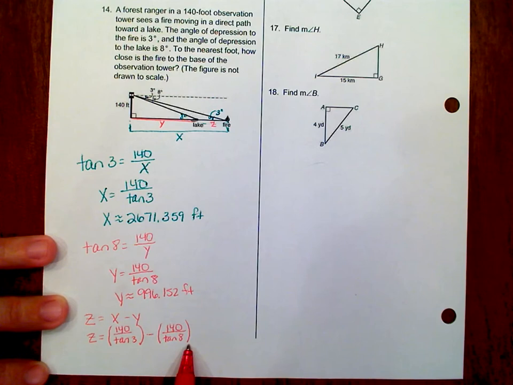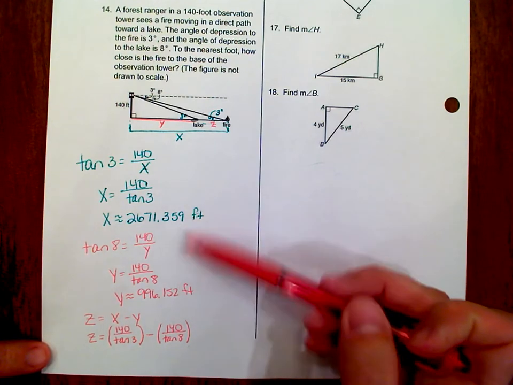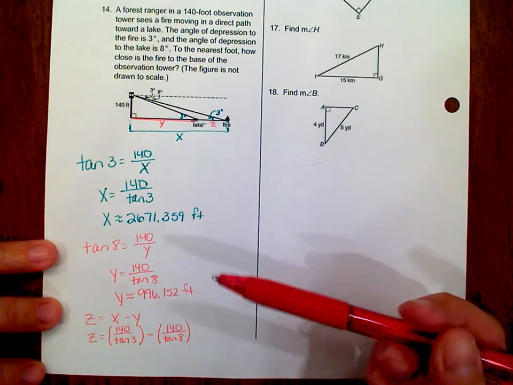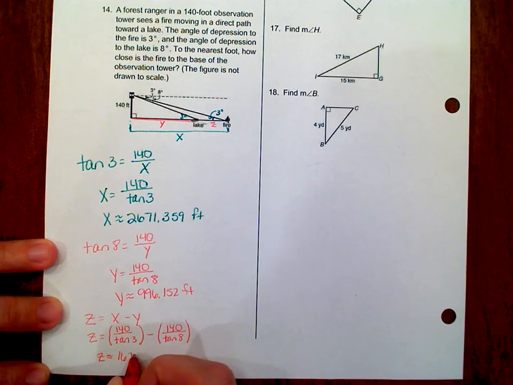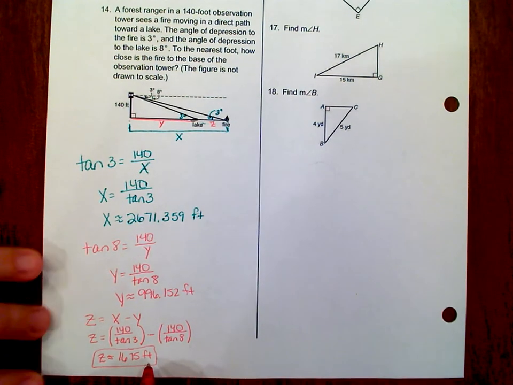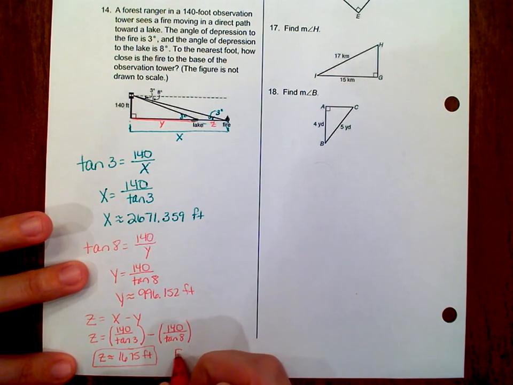And I could type that whole thing in the calculator and not have to worry about these decimals that I came up with earlier. And so rounded to the nearest foot, this would be approximately 1,675 feet. And this is how far the fire is from the lake. Okay, so this is the fire to the lake.